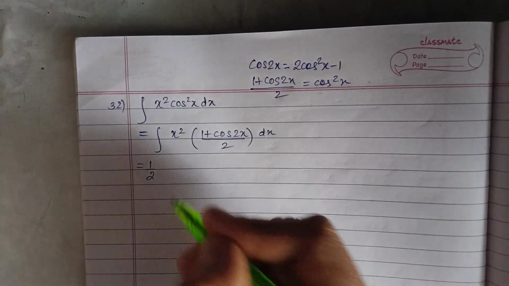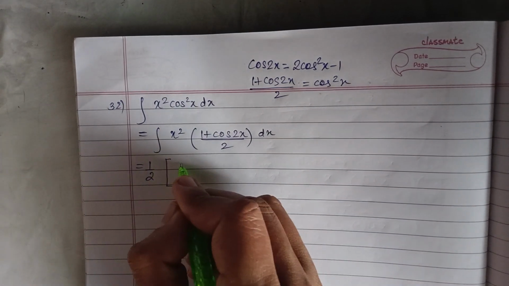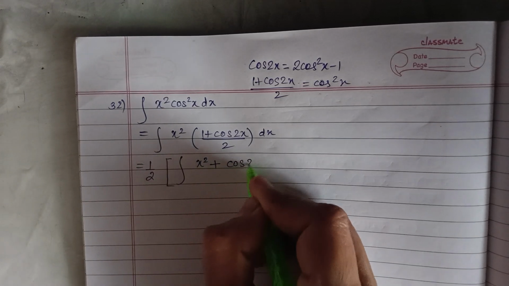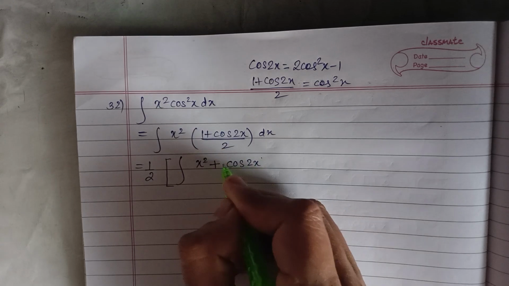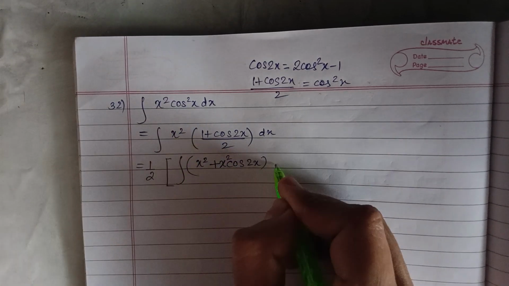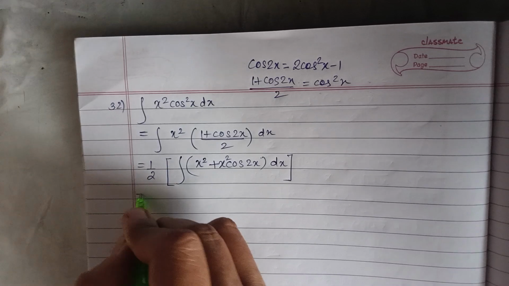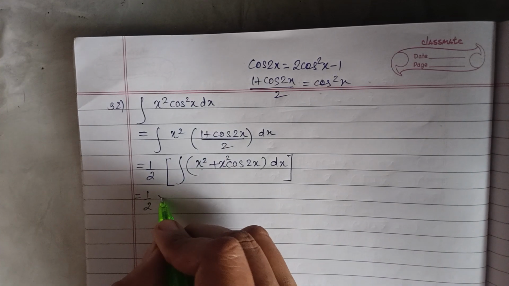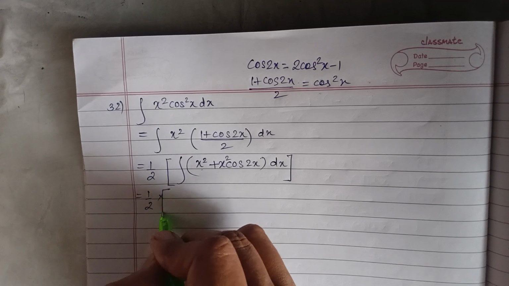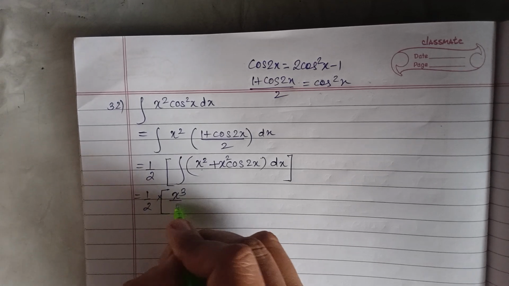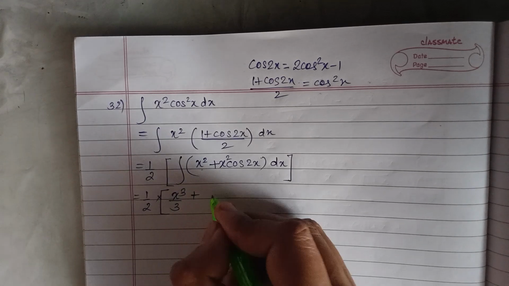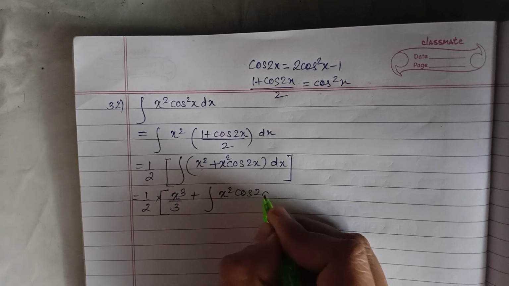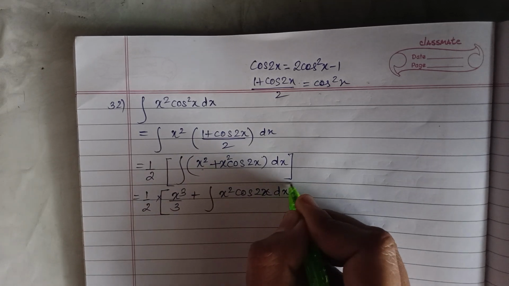So half you can keep outside. You will get x square plus x square cos 2x dx. This you can integrate, so it becomes x cubed by 3 plus the integral of x square cos 2x dx. Now integration by parts.